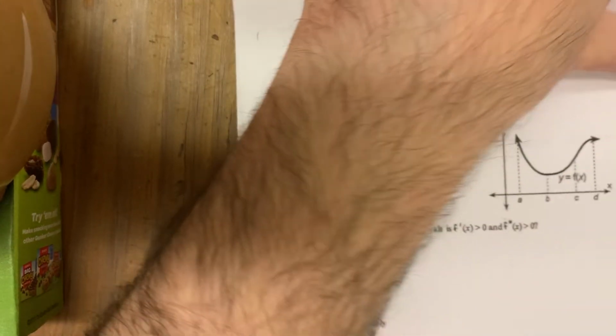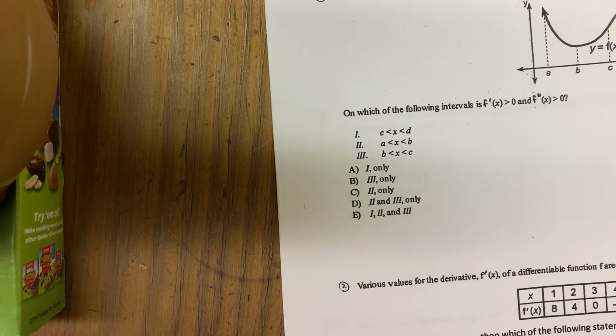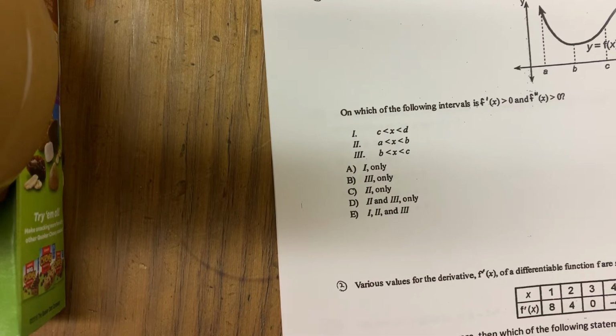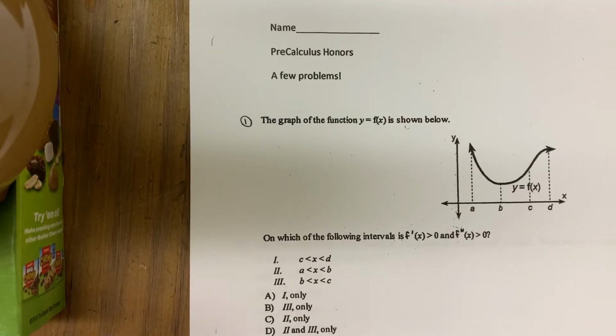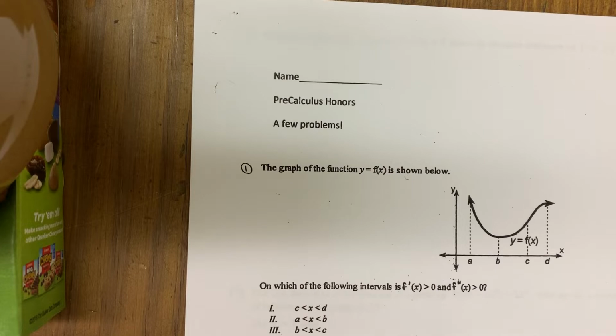What I'd like to do now is a couple of practice problems, some interesting types of problems. So you should have a packet that you downloaded. I think this is lesson number 1.5. Anyway, hopefully it's easy to follow on my website. So here we have a few problems, and some of them are a little bit different.